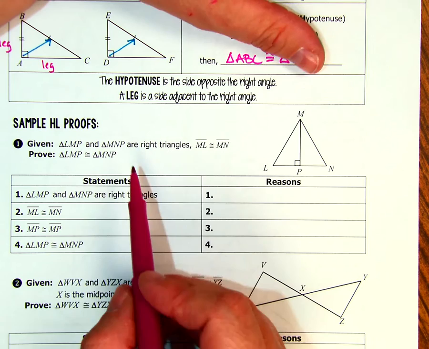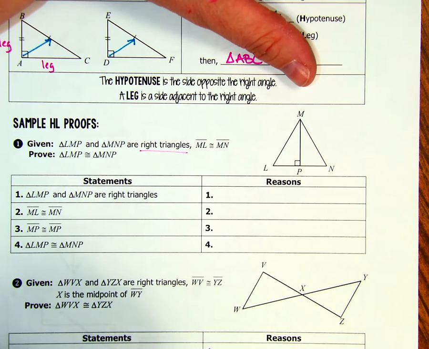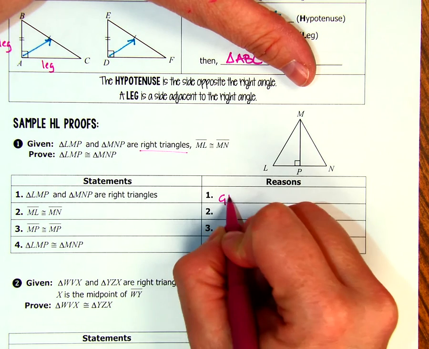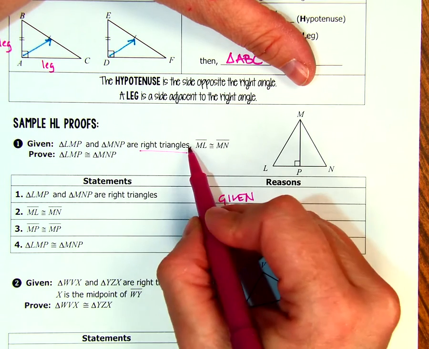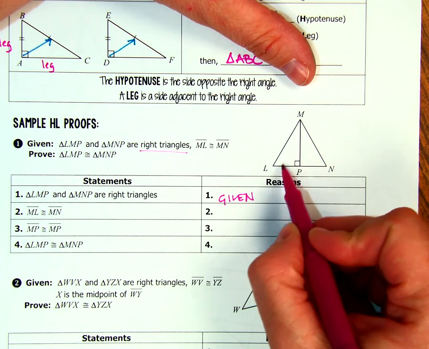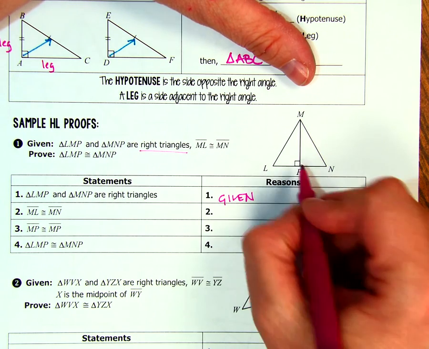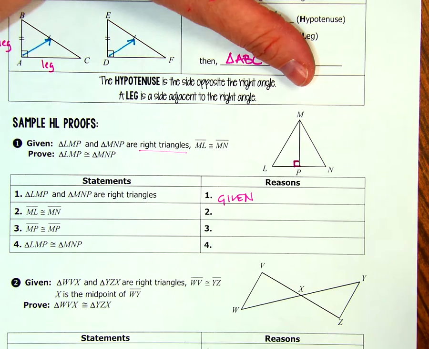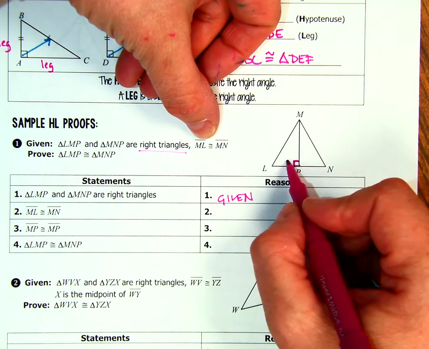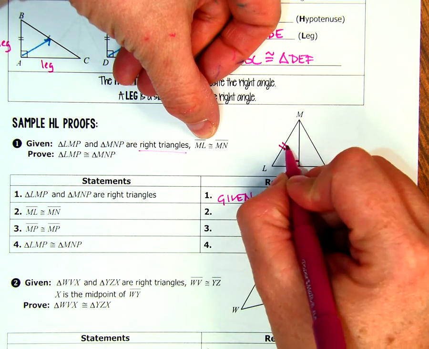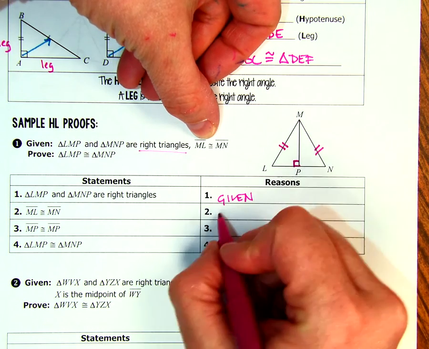I'm stating right away in the given that you are given right triangles. So sometimes when it says this information, it will not show that right angle indicator, so it's always a good idea to make sure that that is there. And then it says that ML is congruent to MN, so that was also given.